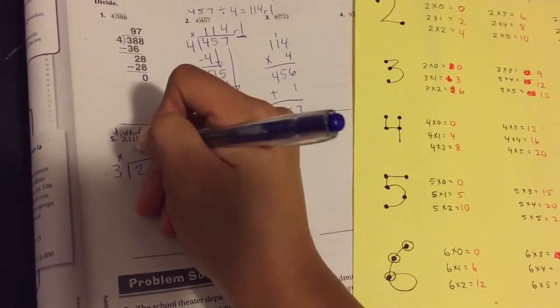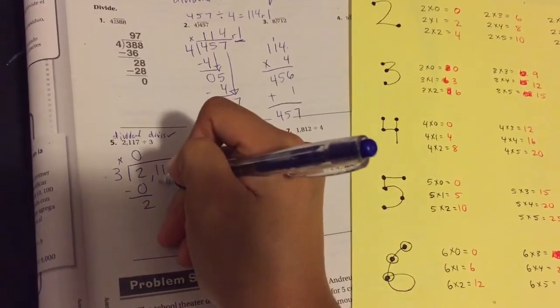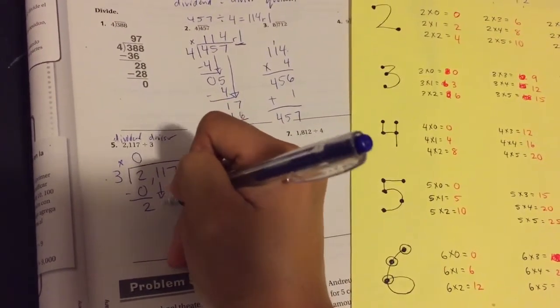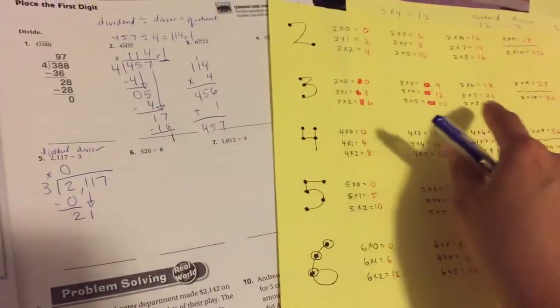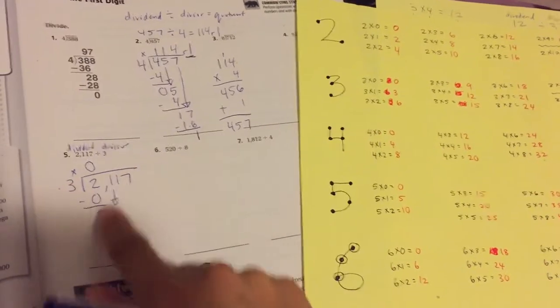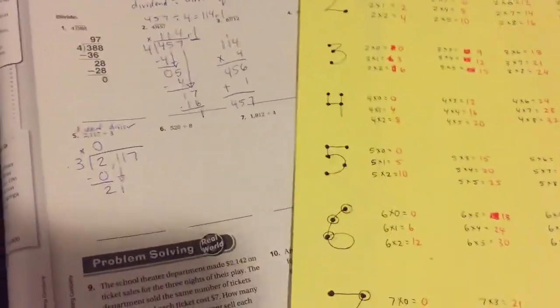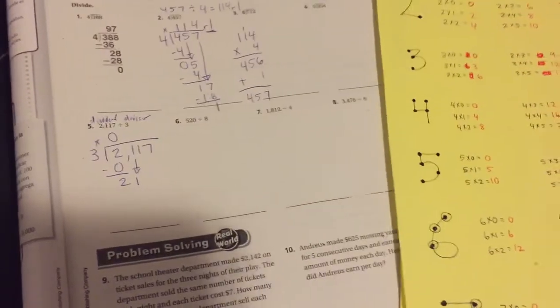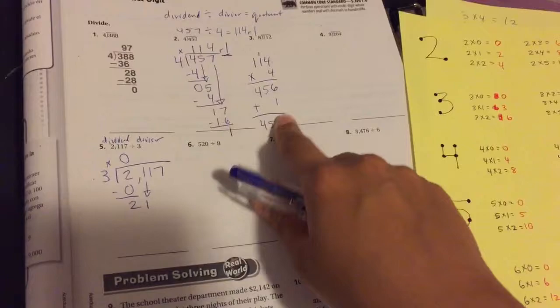And so you're going to say 3 times 0 equals 0. And then you're going to bring down the 1. Okay, and then you're going to continue. 3 times what number gets close to 21 without going over, and then bring down the next number and so forth. So hopefully that's a good setup to start you off. Don't forget when you're done with this, you check it using multiplication.